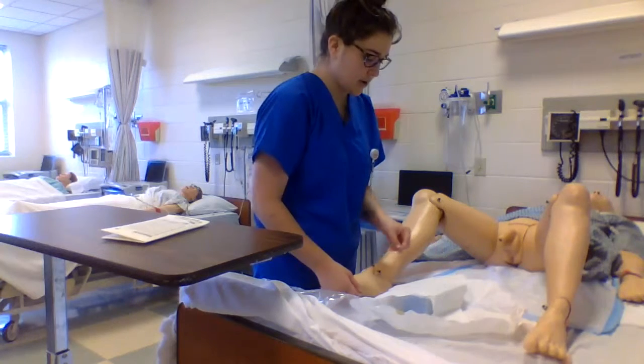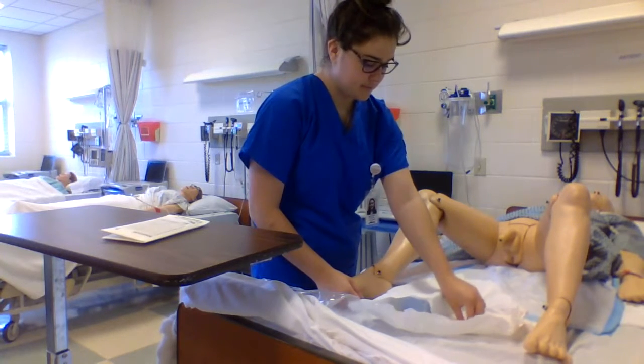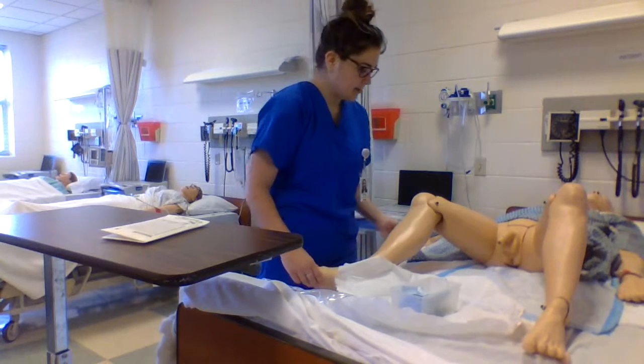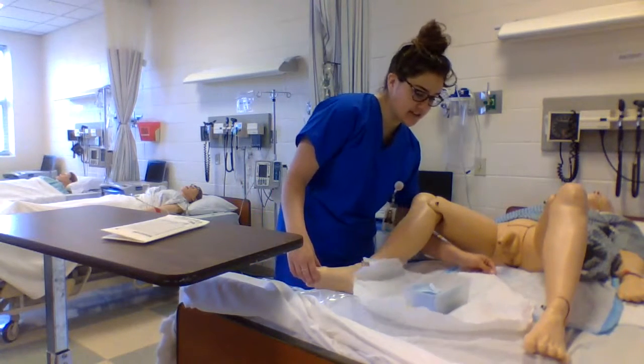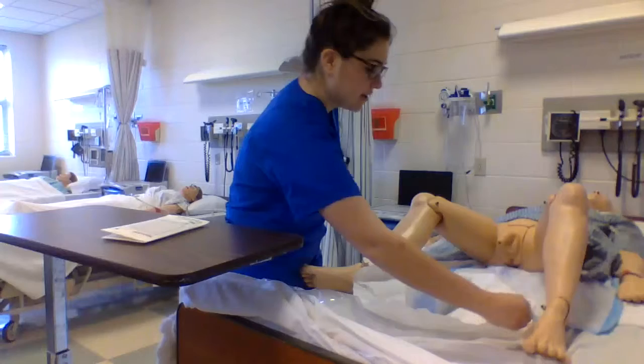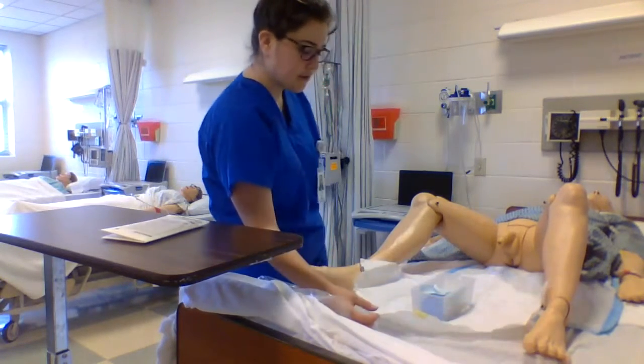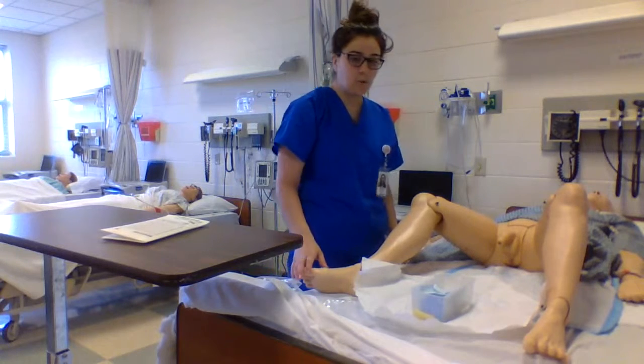I'm going to pull it away from me, make sure that if I need to adjust it, I can. I still have a 1-inch border that I can adjust around. Make sure I don't cross over my sterile field, though. So I've got it adjusted where I want it.